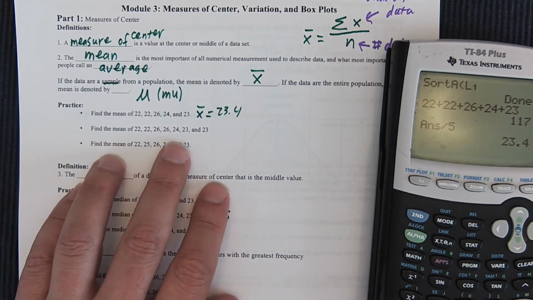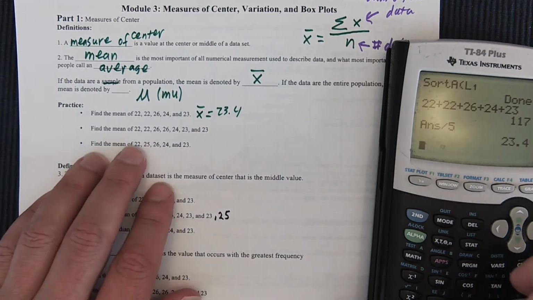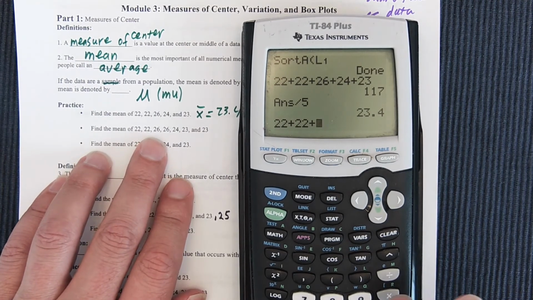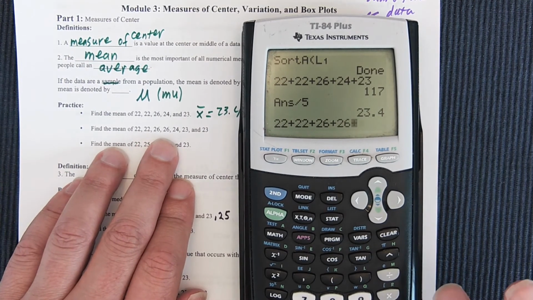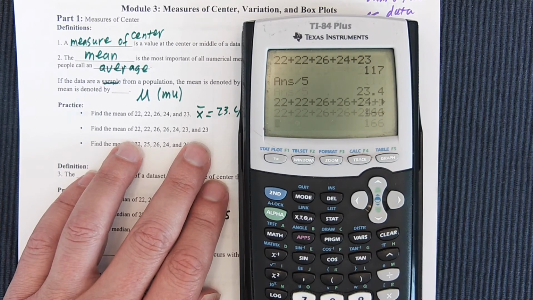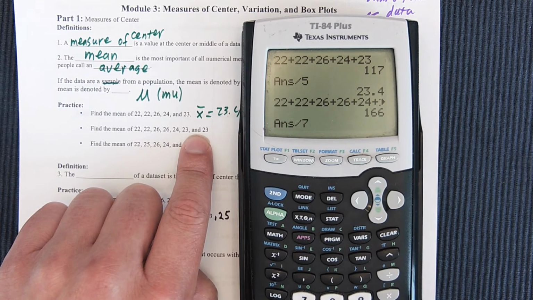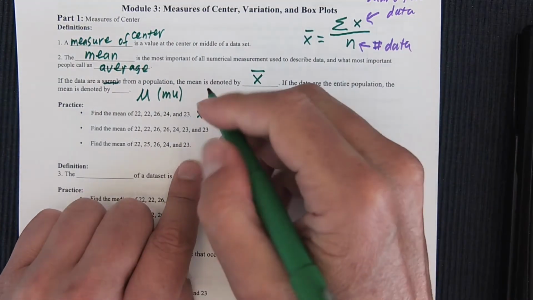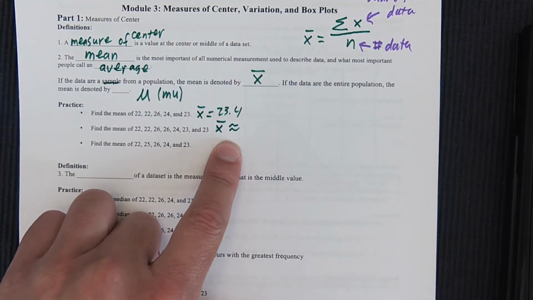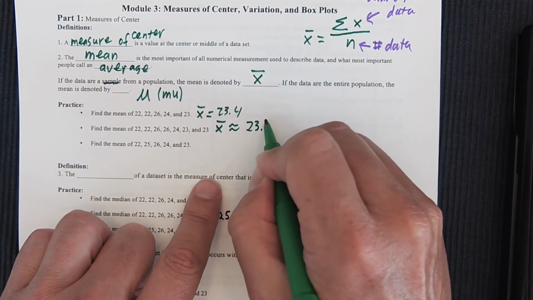The next one, I could add them all up and divide, in this case, by 7, I believe. 1, 2, 3, 4, 5, 6, 7. So 22 plus 22 plus 26 plus 26 plus 24 plus 23 plus 23. Then I divide that by 7 because there's 7 data here. So that's going to be x bar. I'm using the approximately equal to symbol. You'll see that throughout the semester. This just means I have to round it off somewhere. And it looks like it's 23.7.